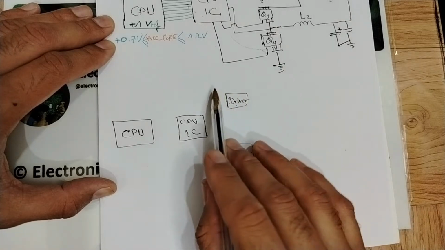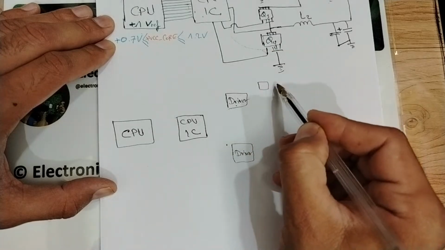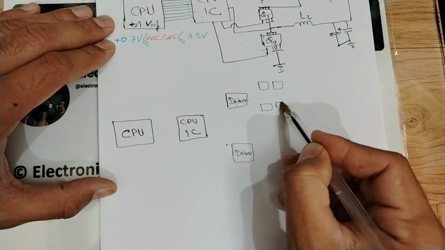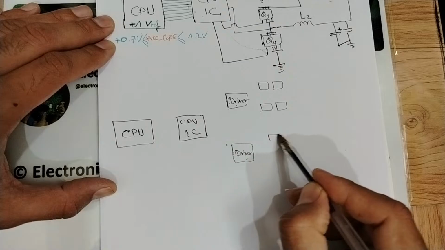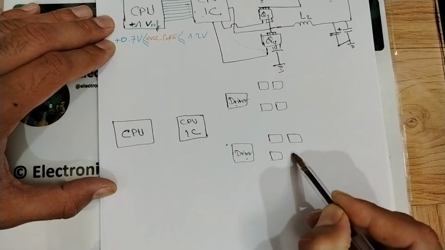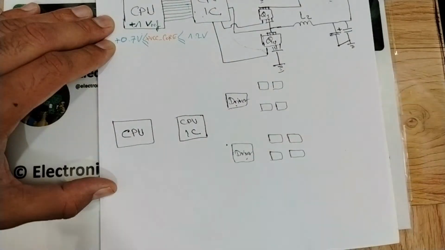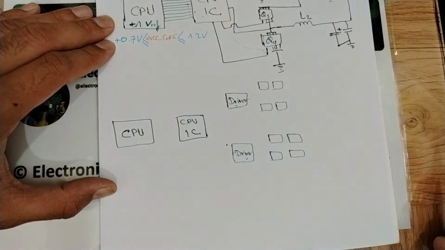This driver belongs to the first channel. This driver basically has 4 MOSFETs. Not 2, 4 MOSFETs. This driver also has 4 MOSFETs. This is the most complex CPU channel that you can find. And of course, I will check the motherboards and show you this kind of channel.